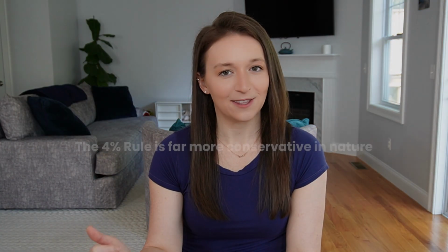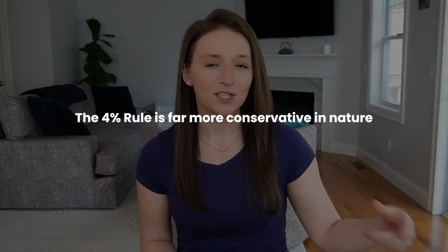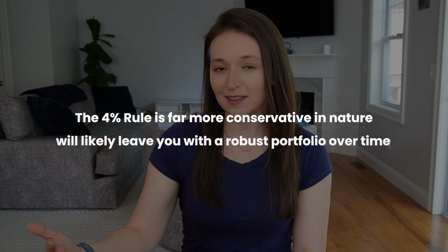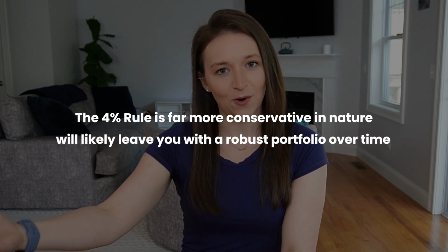But keep in mind that RMDs were never intended to be used as a safe rate of withdrawal or as a withdrawal strategy. It's simply based on a life expectancy factor provided by an IRS table. The overall takeaway is that the 4% rule is far more conservative in nature and would likely leave you with a more robust portfolio over time.